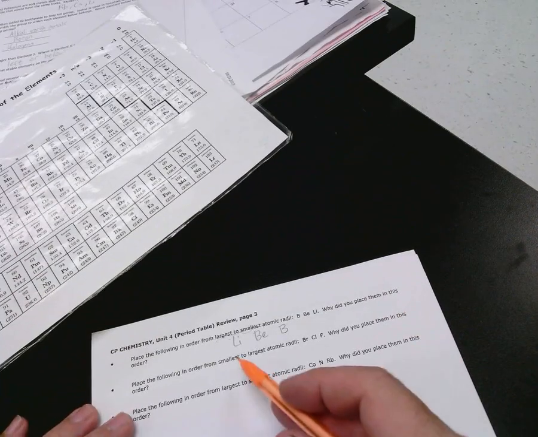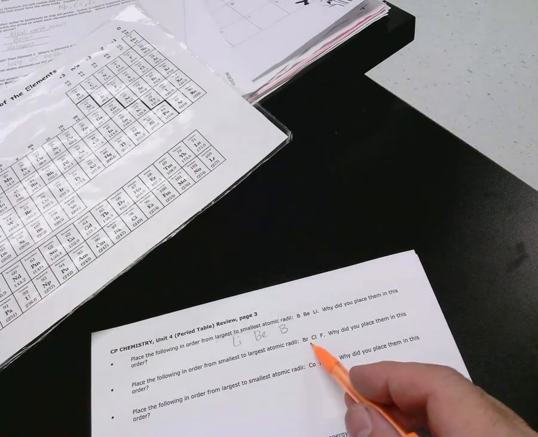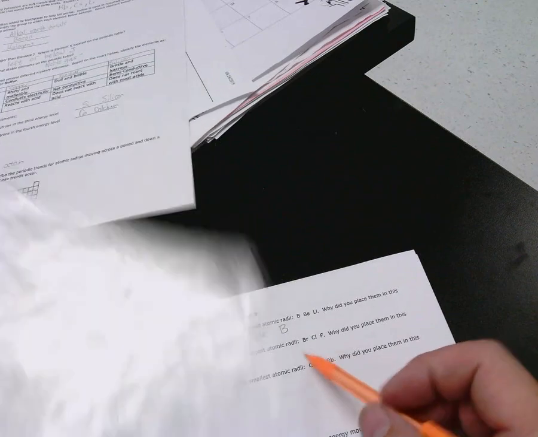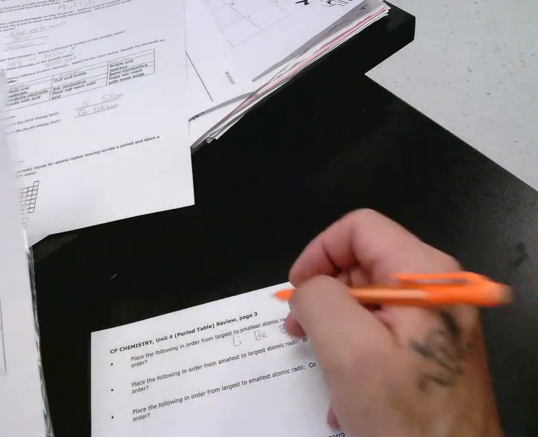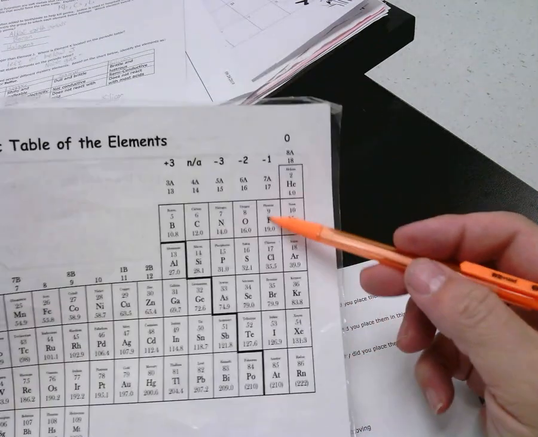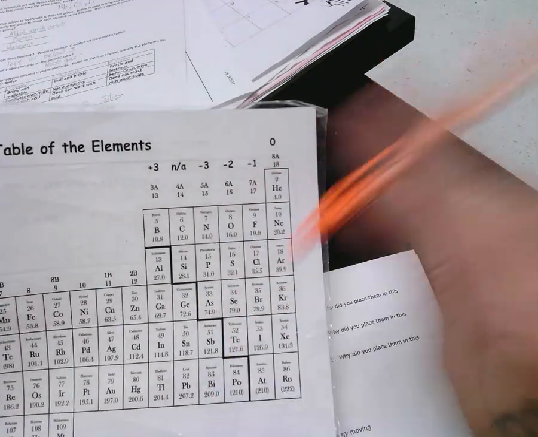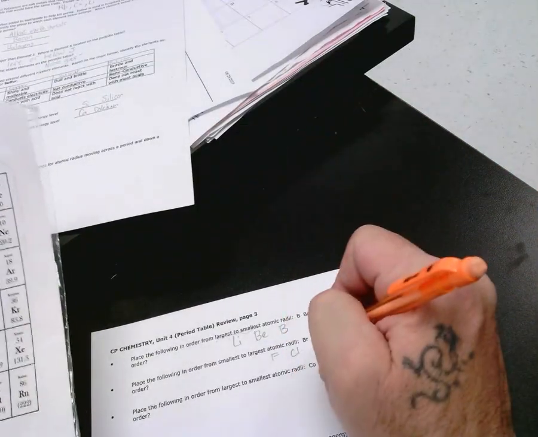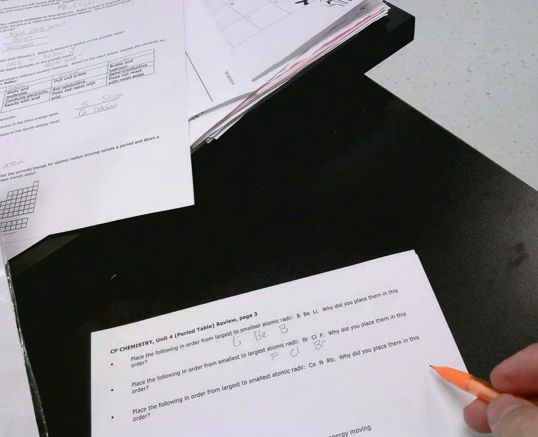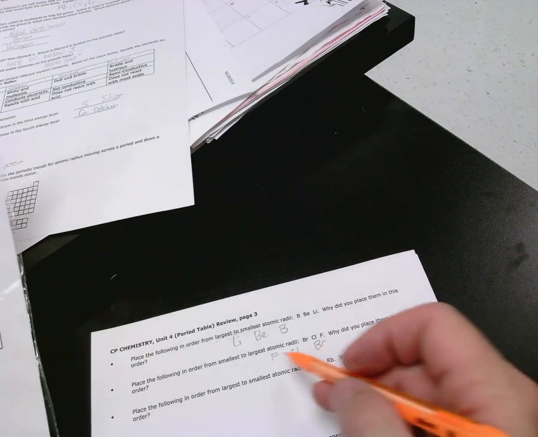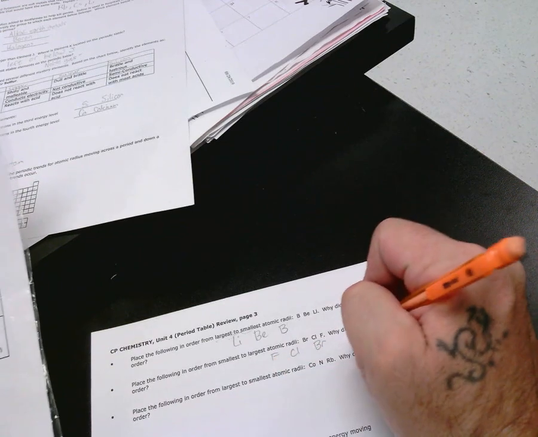Okay, from smallest to largest, see right here, they have the exact opposite, and we've got bromine, chlorine, and fluorine. So fluorine is the smallest, so we're going from smallest to largest, because fluorine is higher up this way. Chlorine, bromine, and we know that you're just adding shells as we go down. Yeah, because I'm adding shells, more shells.